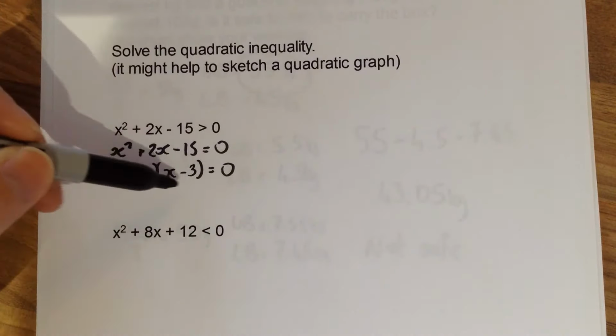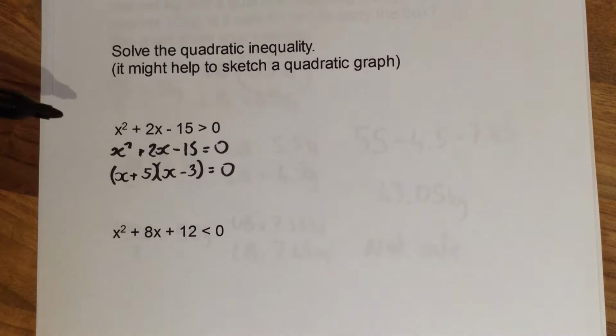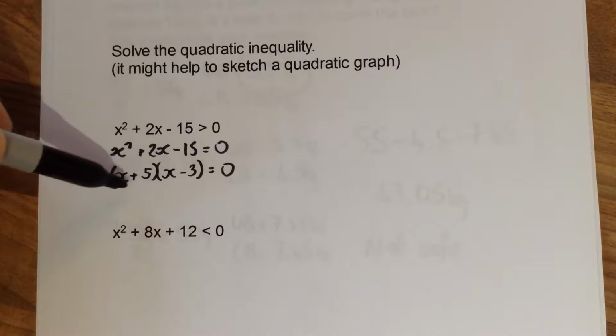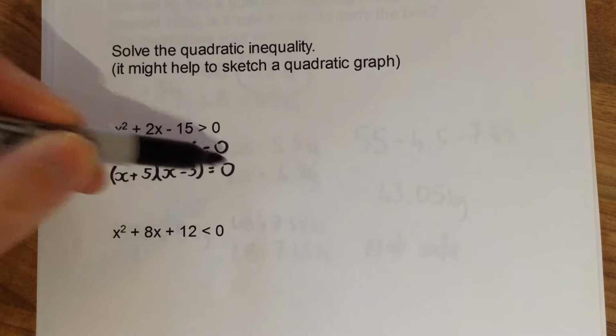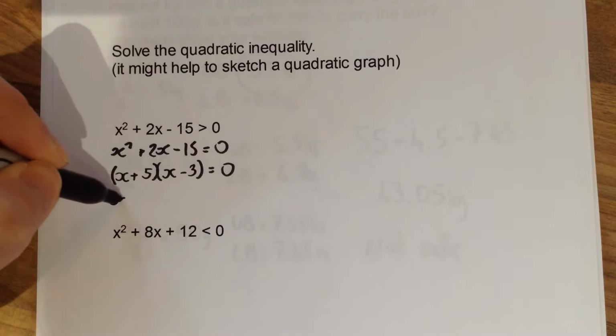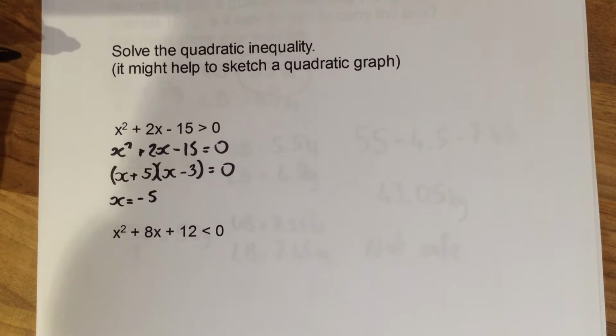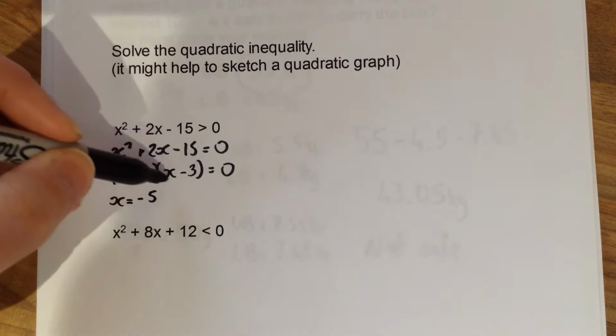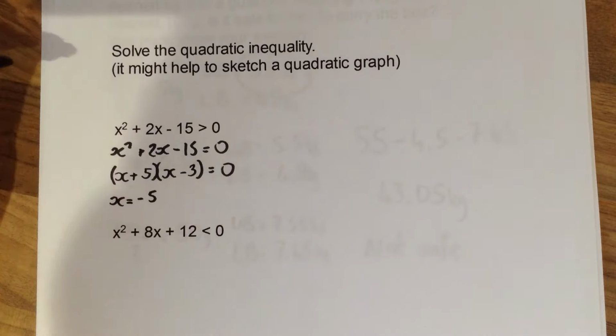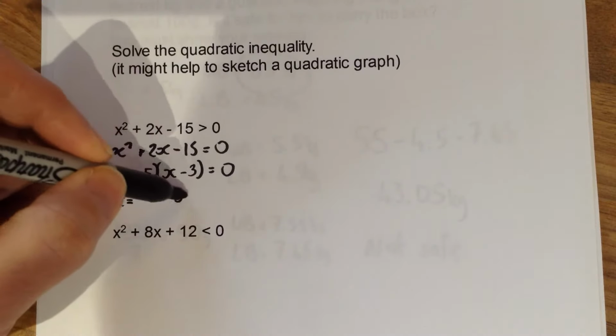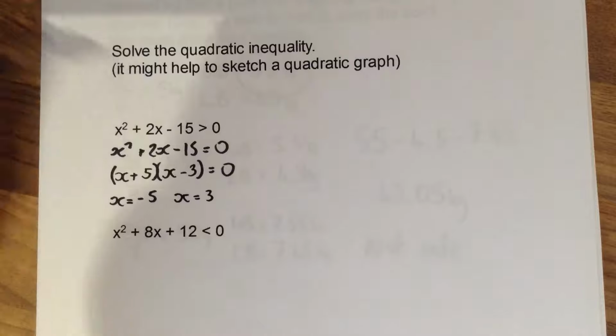Now I'm going to find the solution because that actually represents something quite important when we're drawing the graph. So for x plus 5, for this bracket to equal 0, my solution would be x equals minus 5. And for x minus 3, for that bracket to equal 0, I would have that x equals 3.